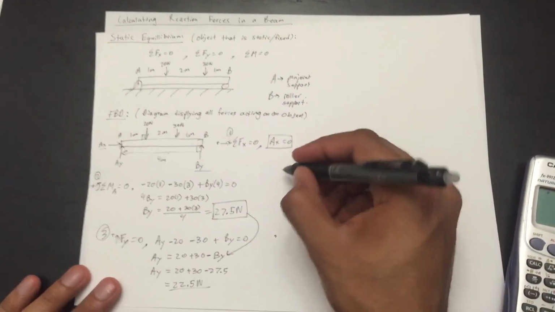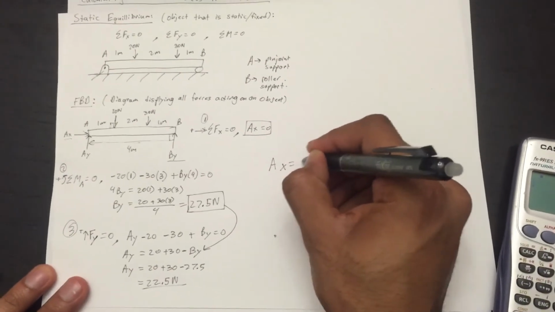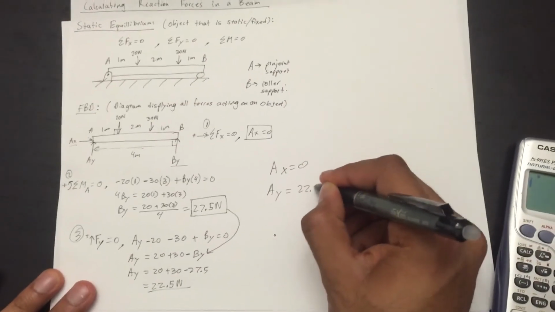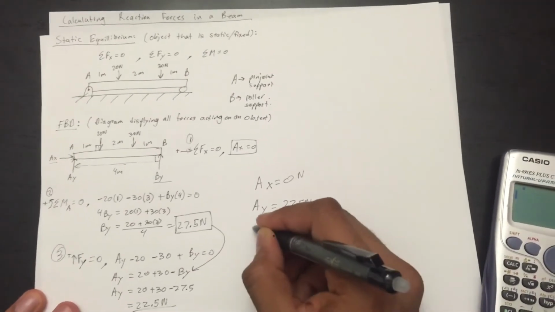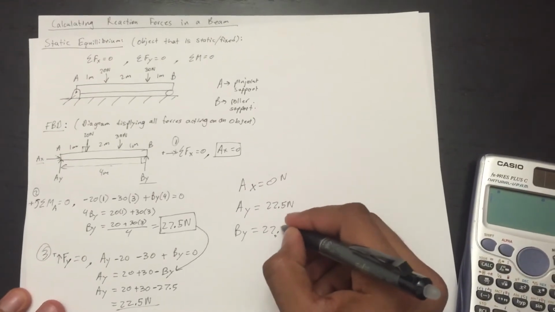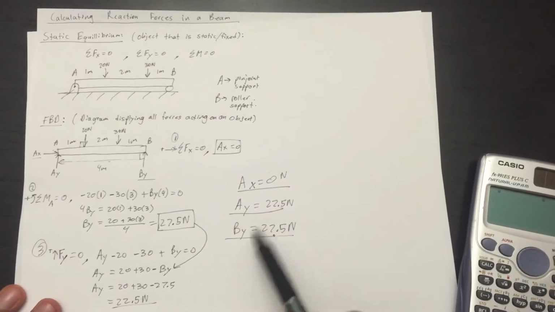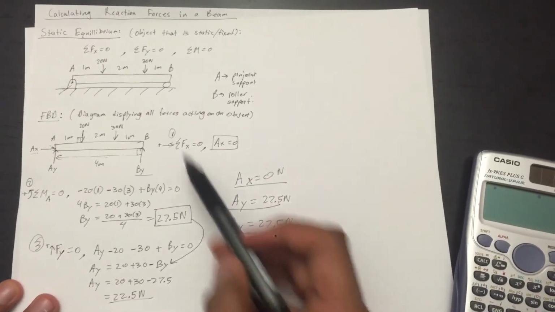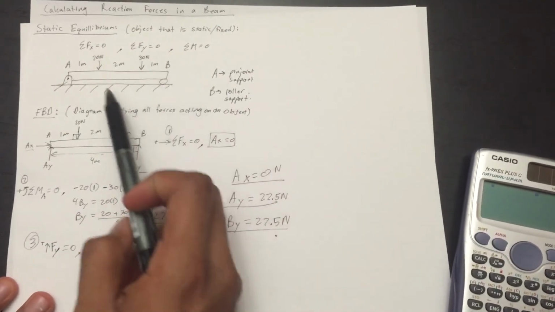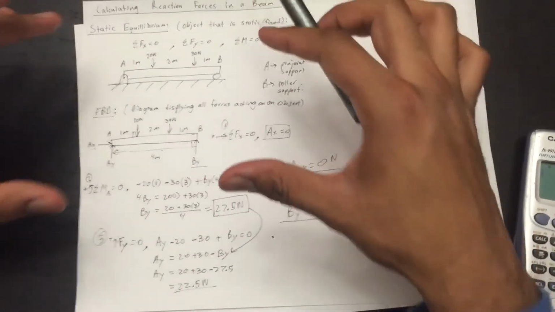So the reaction forces acting in this beam are AX equals 0, AY equals 22.5 newtons, and BY equals 27.5 newtons. Remember guys, this was all achieved by applying the static equilibrium principle, which states that the summation of forces in all directions for a body that is fixed, that is not in motion, equals 0.